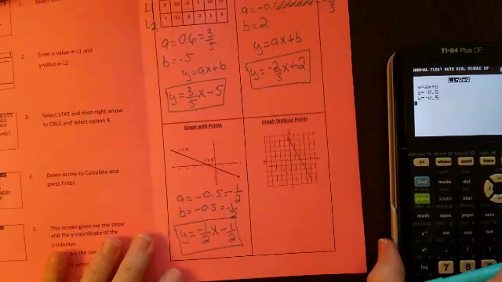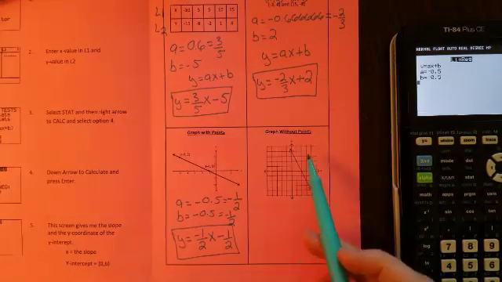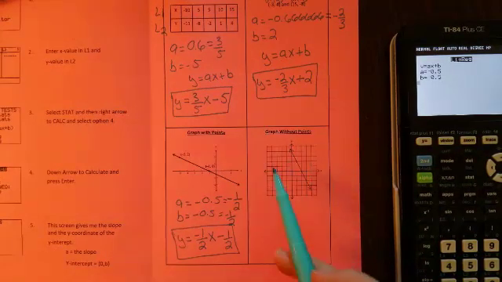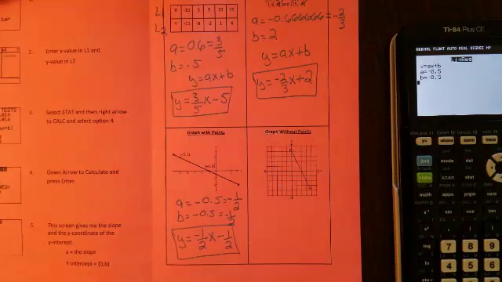Okay, so what if I'm given a graph and I don't have any points labeled at all? Well, we could rise and run, but there's a lot of things to remember. You have to remember if you rise up and then run left, it's a negative slope. Or you have to find the coordinates of the points, and then you have to subtract them correctly. So there's a lot of things to remember. So maybe it's easier just to put those points in the calculator and let the calculator tell you the slope.